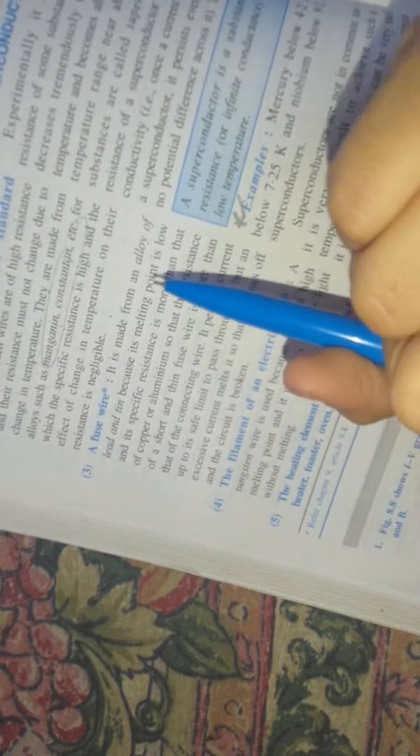Next is a fuse wire. The fuse wire part is going to come in detail in the next chapter, household electricity, household circuit. But still you can remember here, fuse is a safety device, right? Whenever there is excess of current, it is going to switch off itself. In that device, we have a wire made up of lead and tin, which has a very low melting point.